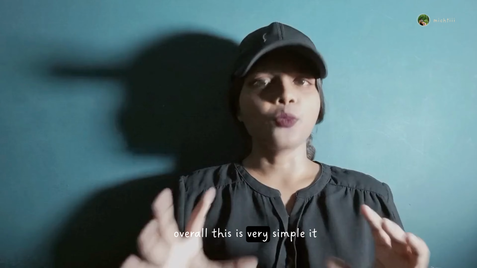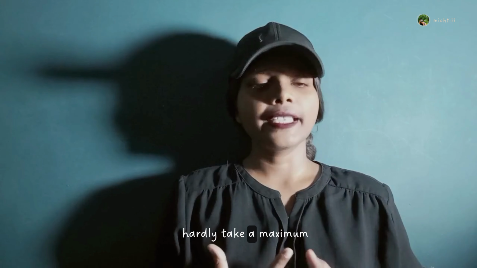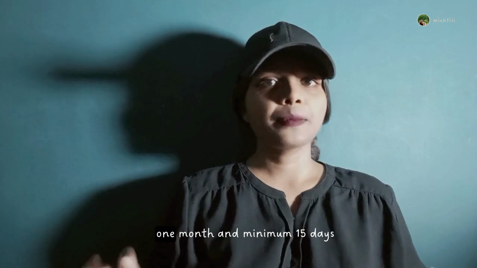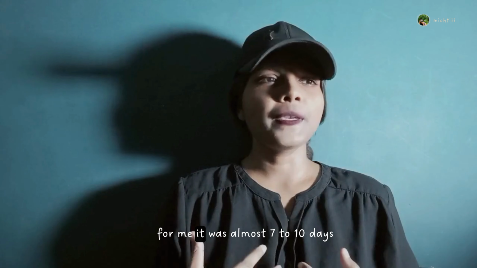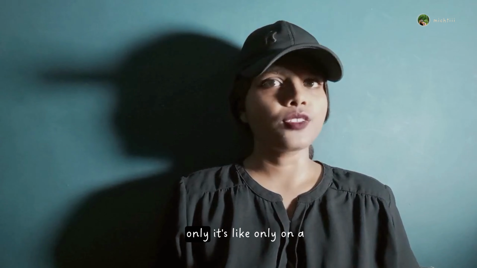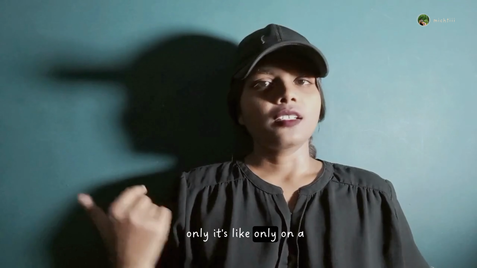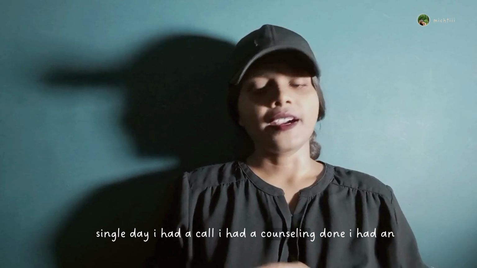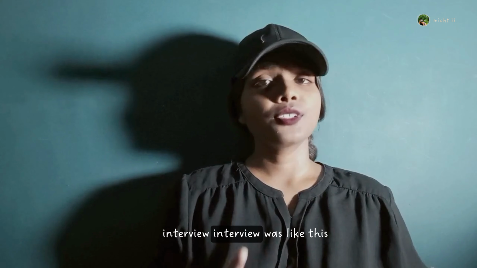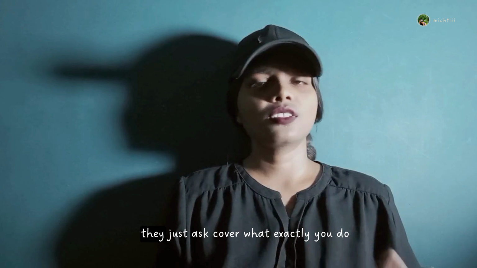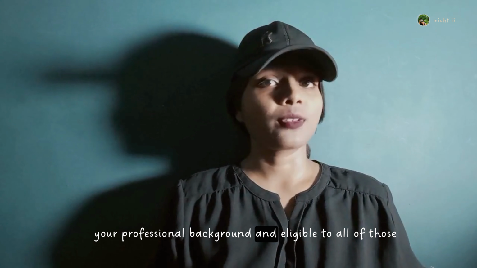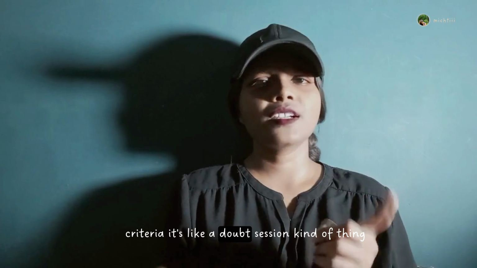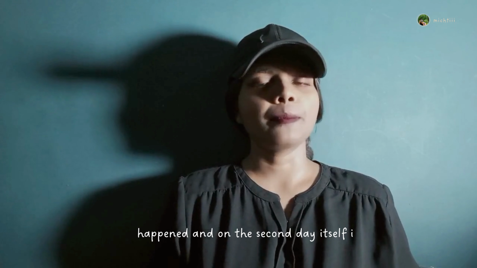Overall, this is very simple. It hardly takes a maximum of 1 month and minimum 15 days. For me, it was almost 7 to 10 days only. It's like only on a single day I had a call, I had the counseling done, I had an interview. Interview is like they just ask what exactly you do, your professional background and eligibility, all of those criteria. It's like a doubt query session kind of thing.